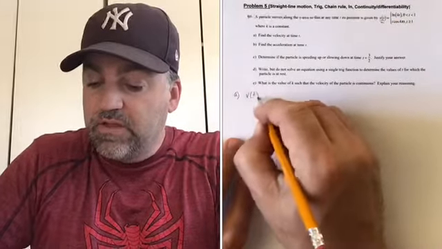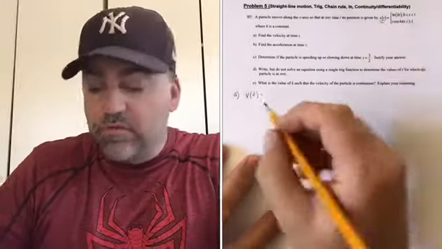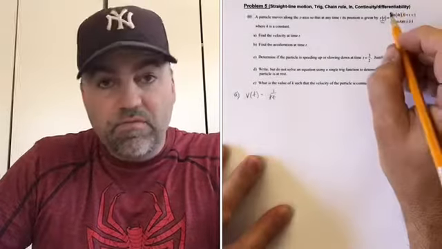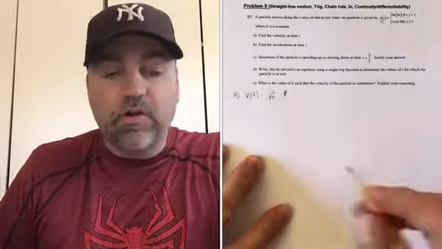So here we go. V of t equals, the derivative of a natural log is 1 over everything. So 1 over kt times the derivative of the inside, which is k, and that's it. So there's our first part.